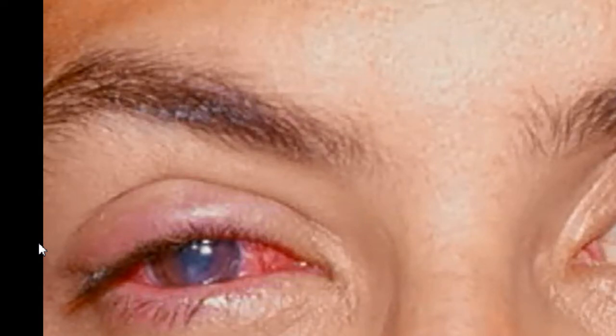Now, this patient had a smooth, uneventful LASIK in one of the private clinics here in Riyadh. Two weeks later, he came to me with a history of blurring of vision in the right eye, and you can see there is an infiltrate under the flap.